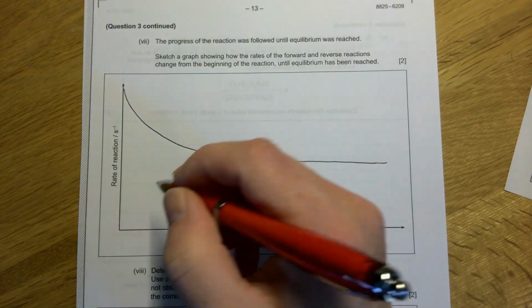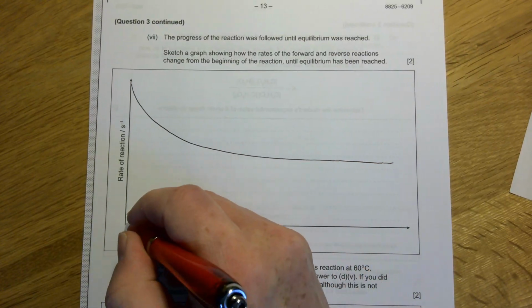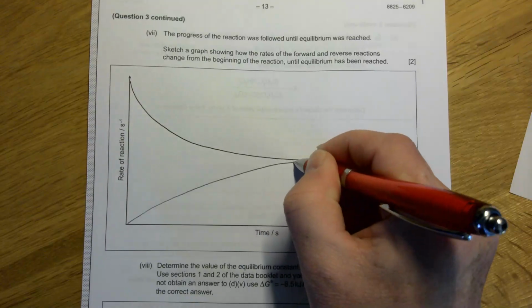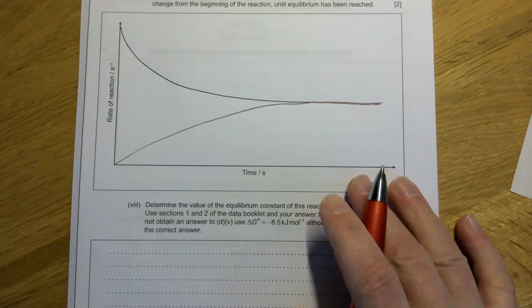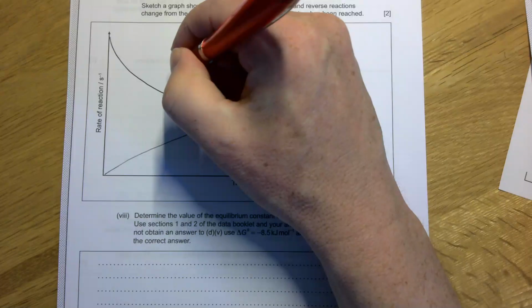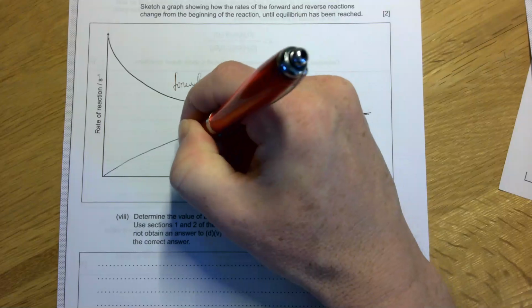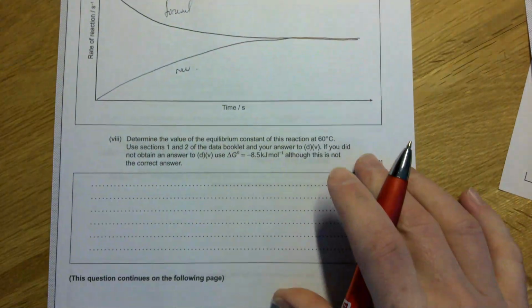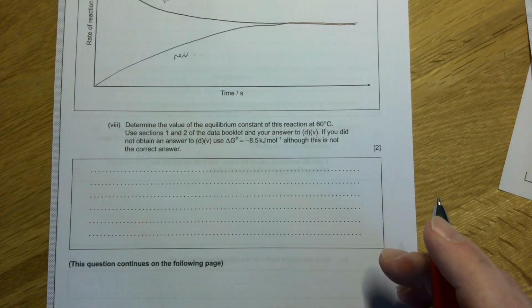But because it's an equilibrium, at the start there's no products at all, there's no reverse reaction, but as time progresses the rate would increase. But the definition of dynamic equilibrium is when the rate of the forward and reverse reaction are the same, so they're going to end up at the same rate as each other. And you've got to label these forward and reverse reaction, and you've got to then determine the delta.